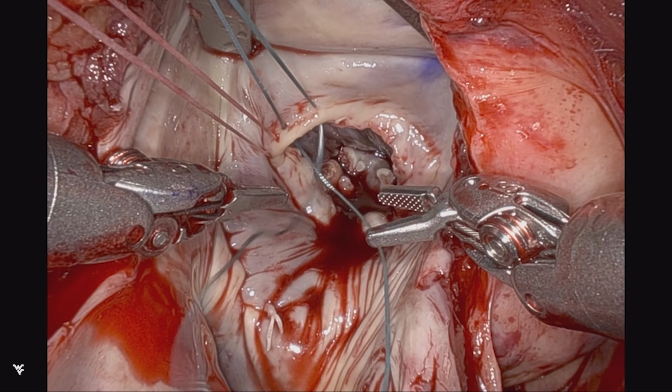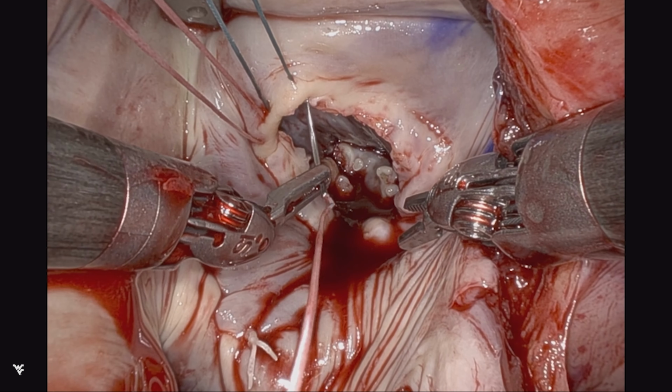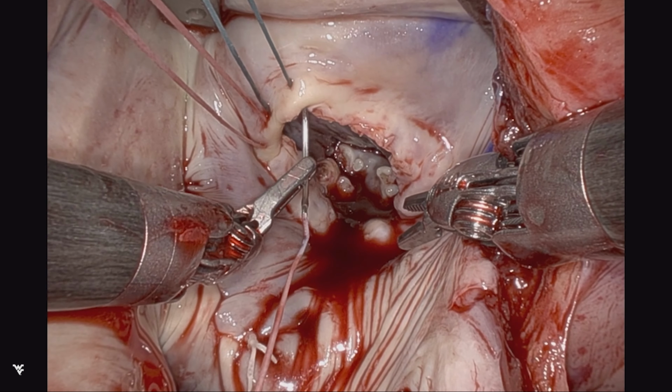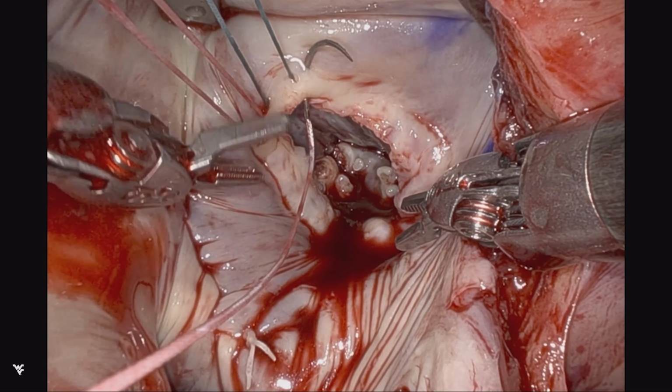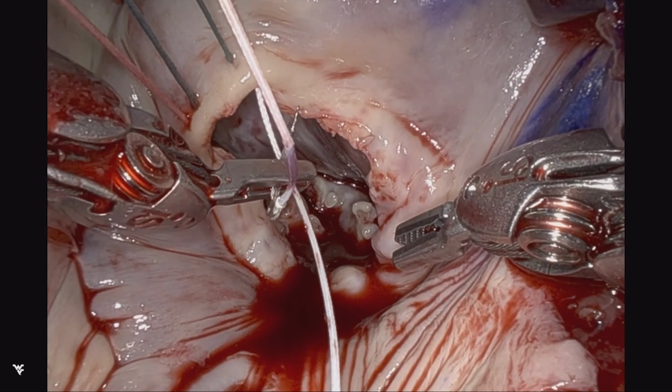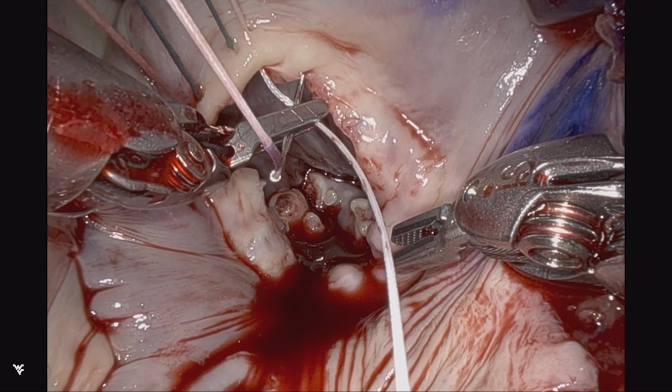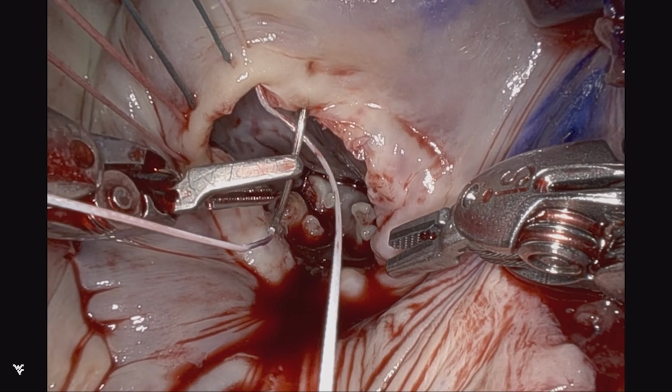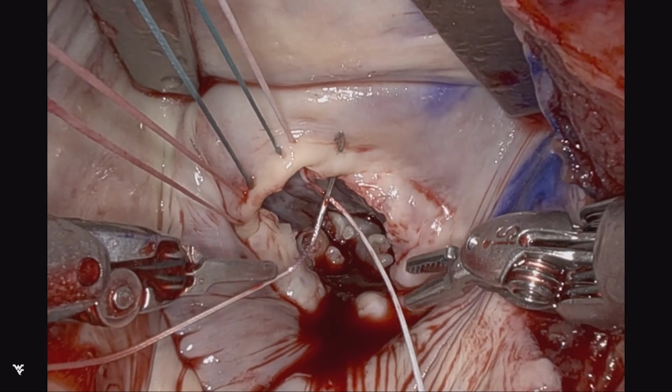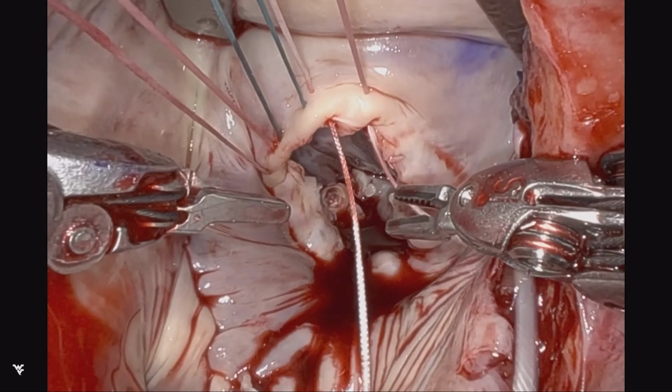Again, as shown in the previous case, I'll fold the anterior leaflet over on itself to create its own autopledget. This is important, particularly in this anterior suture line, because it's usually less robust than the posterior.